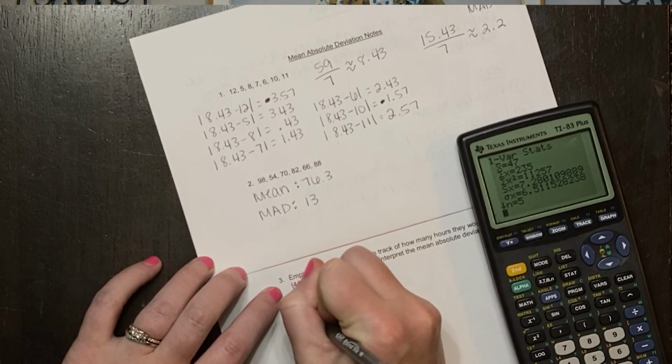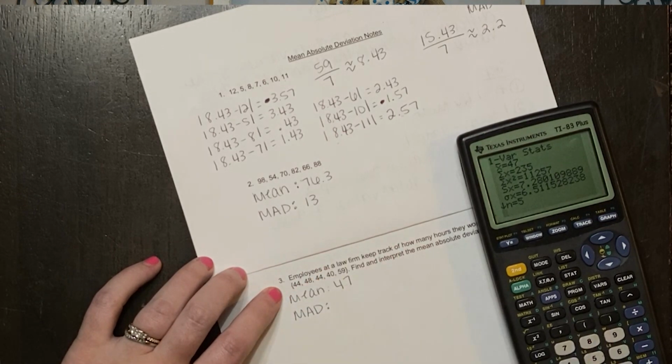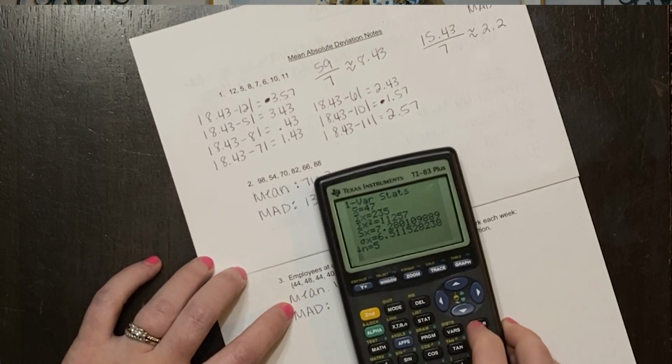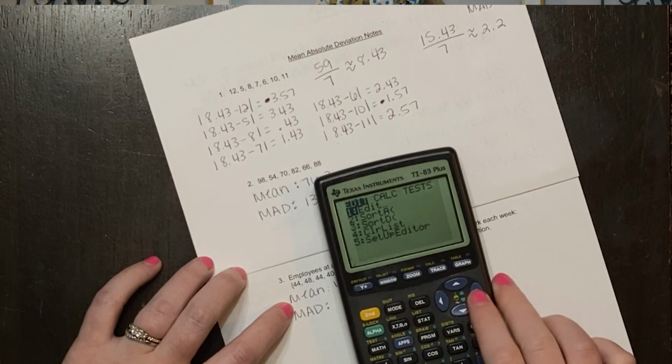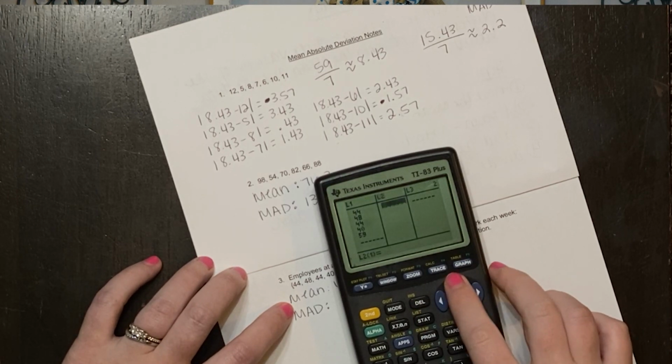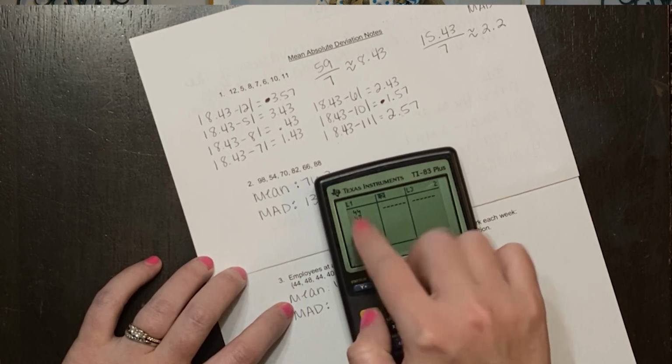And then we've got to find the mean absolute deviation. The mean absolute deviation is found when you go to stat, edit again, but we're going to keep list 1 the same. We're going to change list 2. We're basically giving list 2 a command, and that command is to find the absolute value of the mean minus each individual data value. So we're trying to find the distance away from the mean that each of these values are.